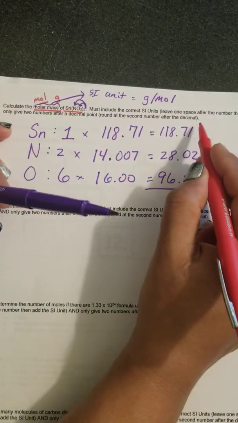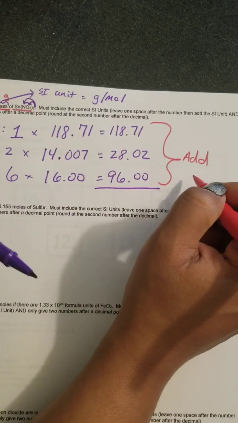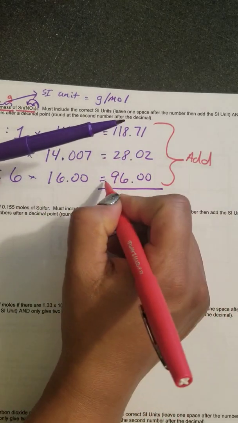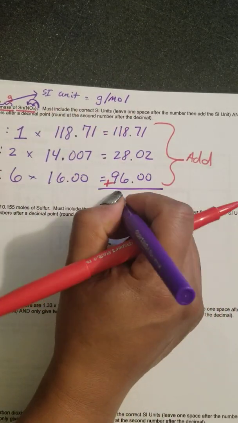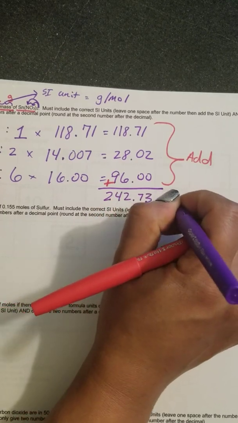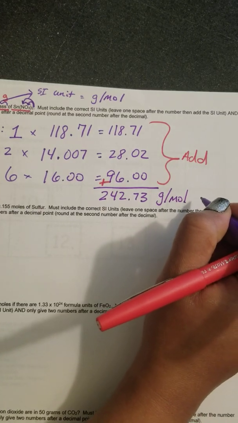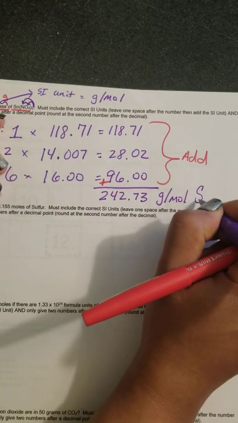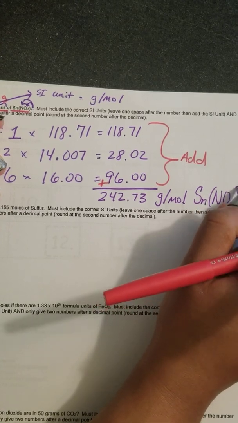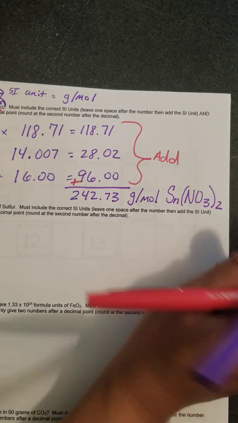Now we're going to get all 3 numbers and add them together, because molar mass says to add every single atom together. In this case, 242.73 grams per mole. And then you include what we're talking about. We're talking about Sn(NO3)2. That is the correct SI unit.